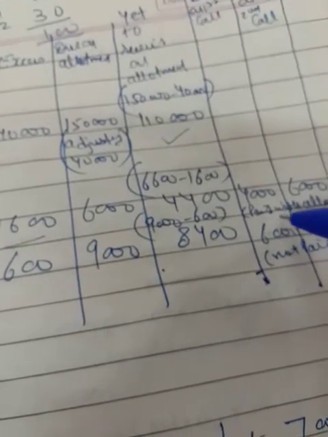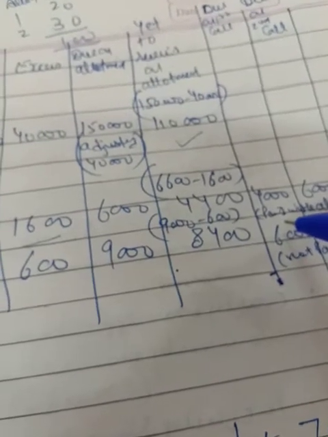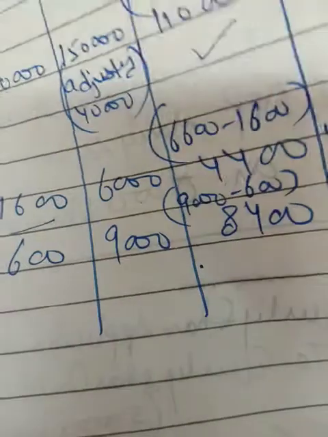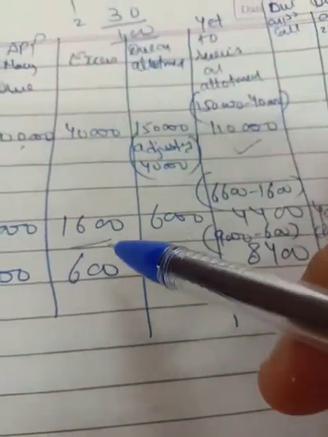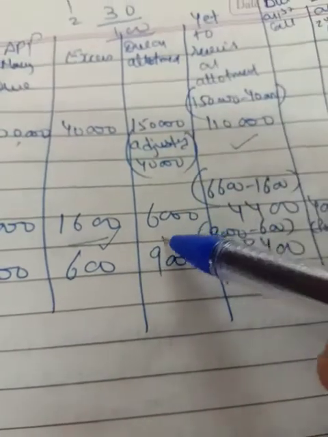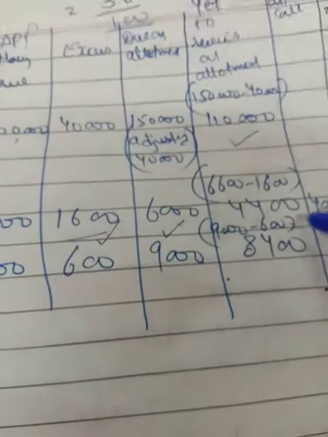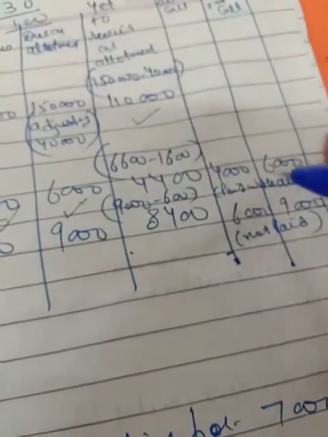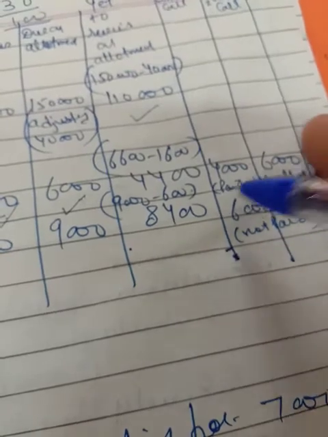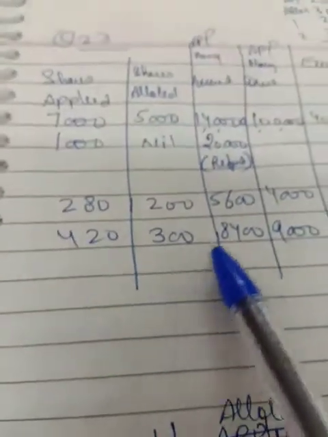And here, because due on first call will be, sorry, here the yet to be received on allotment, here the excess money is 1,600 and then due on allotment 6,000. So out of 6,000, 1,600 has been adjusted and the remaining 4,400 is yet to be received on allotment. This is the amount to be received on first call and second call, 4,000 and 6,000, and that is paid with allotment. I have written this in brackets so that I can make the entry for calls in advance. Now 420 and 300 shares are there.